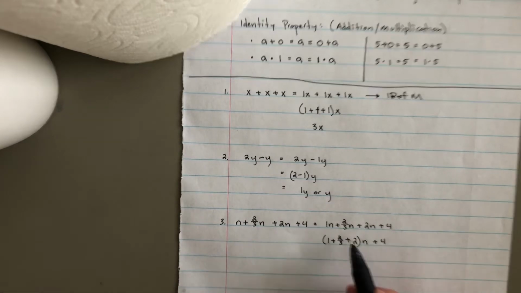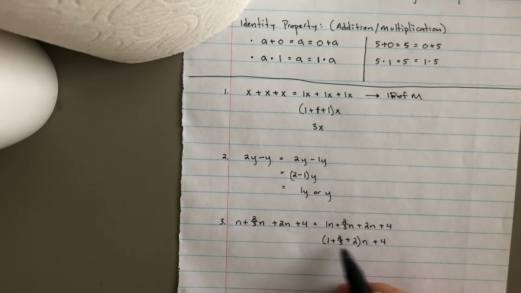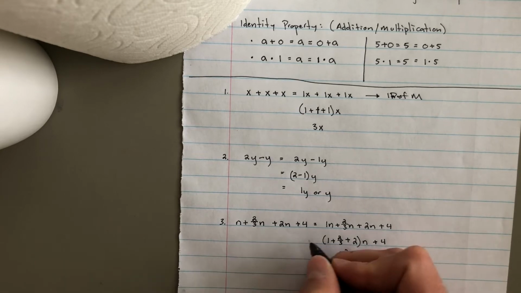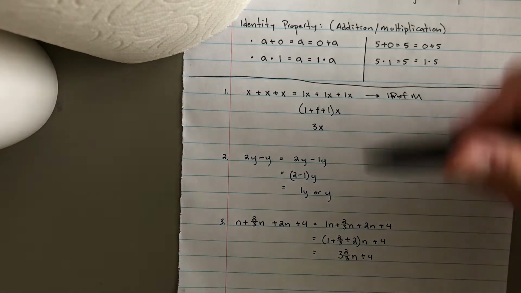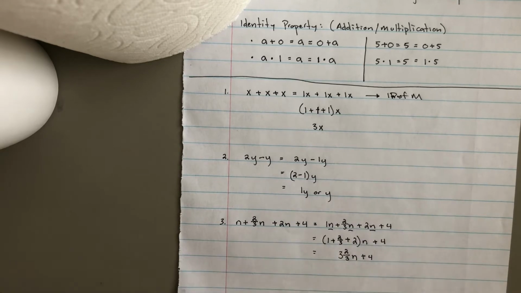And then this looks really crazy, like we're gonna have to turn these into fractions or not. But no, these are whole numbers. So really what we're doing is 1 plus 2 is 3, and then the 2/3 there, times n, plus 4. And that's our answer. So it looks more complicated than it actually is. We're just seeing that, oh, these all have n's in them.